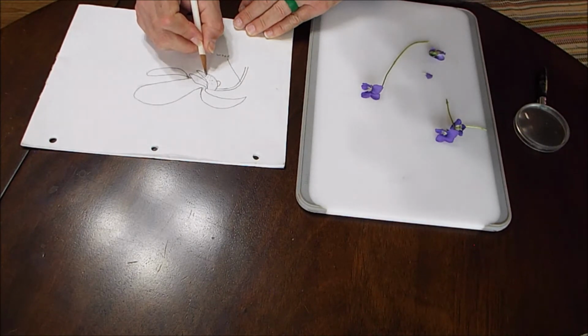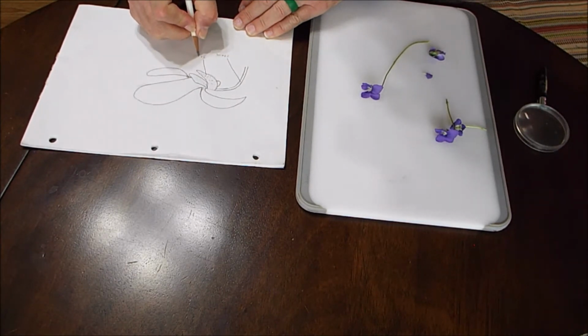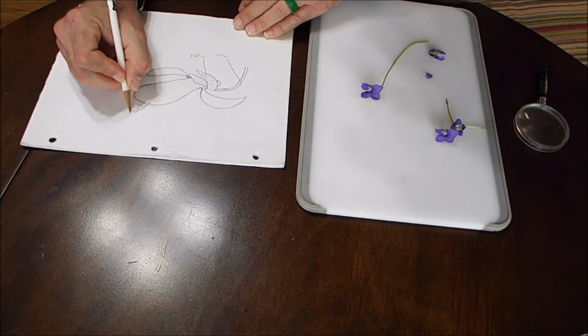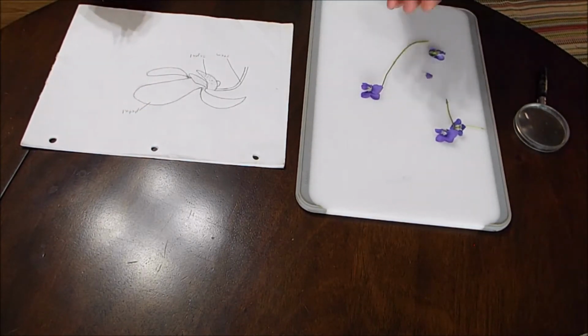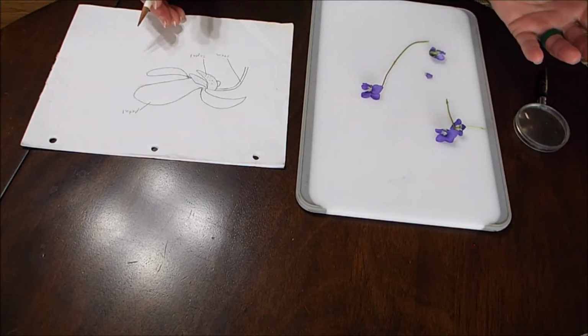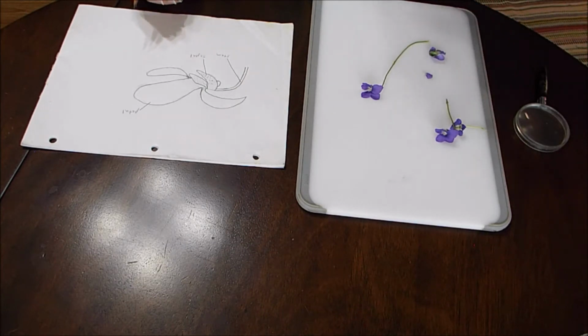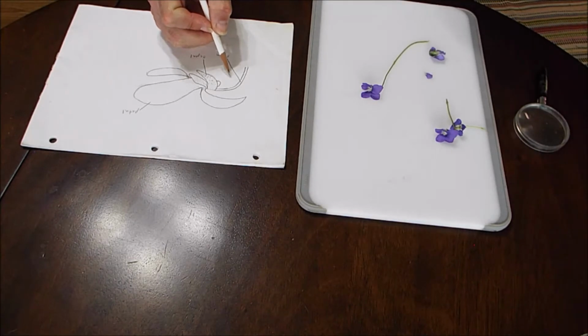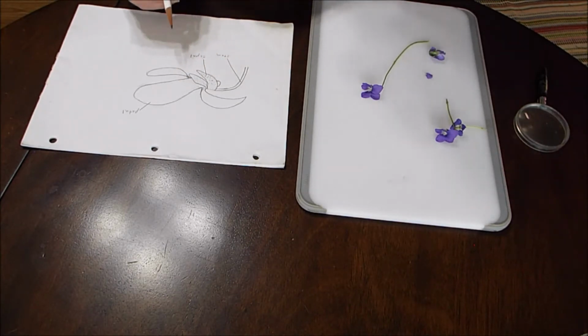And this is going to be sepal. And this is going to be petal. And there's really nothing else that we can identify from this image with great certainty. This little butt sticking out here could be part of the ovary, but I'm just not going to go there.